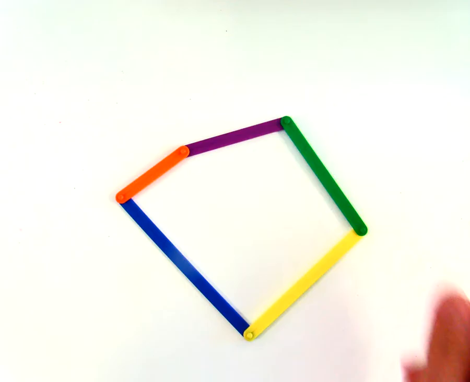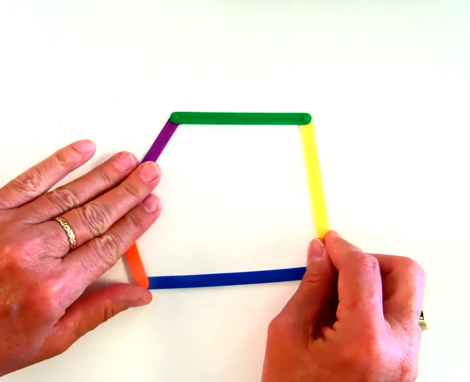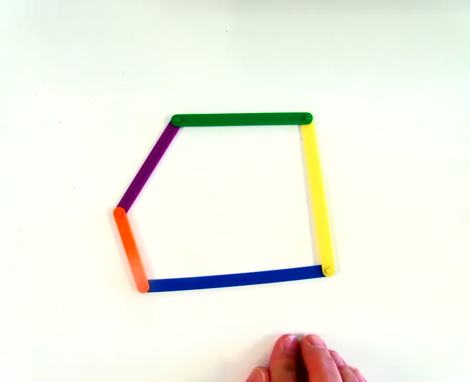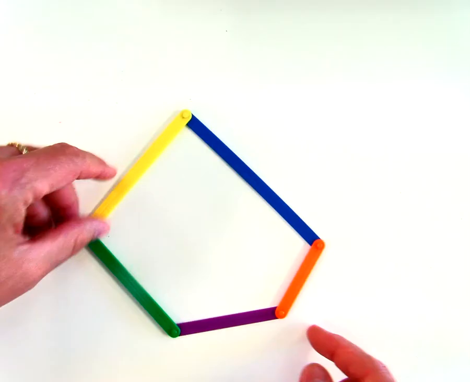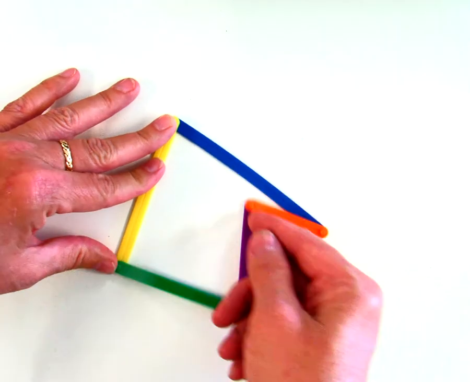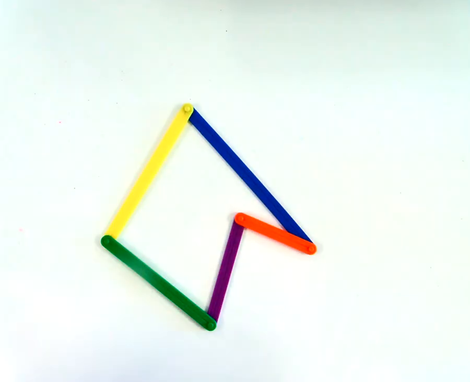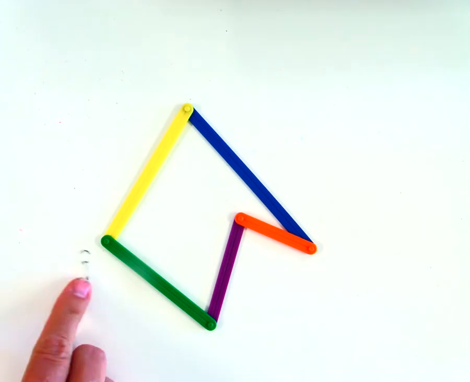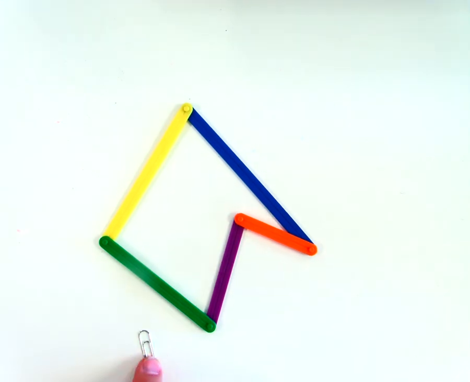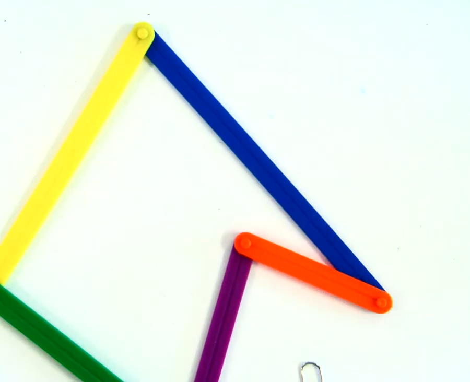Polygons. Let's look at my polygon here. Okay, this is a closed figure with straight sides, so it is a polygon. What if I do, well, let's see, I do this. I kind of cave it in. What if I have a paperclip that's running around looking for a place out of the storm?